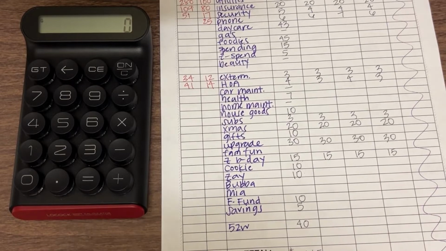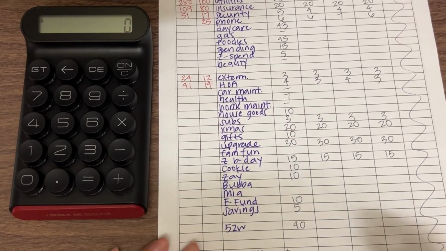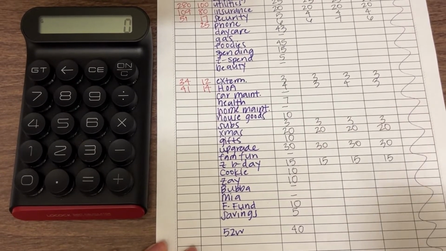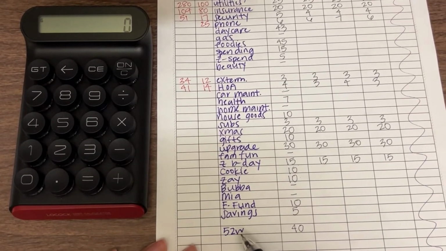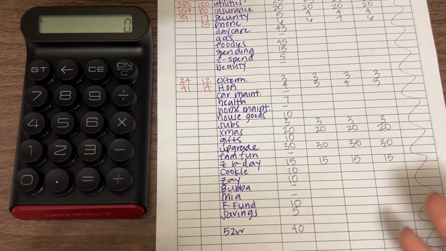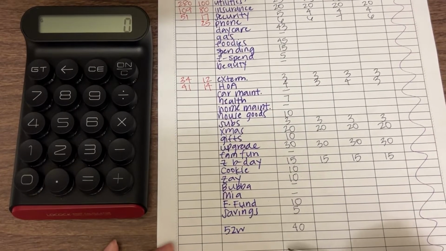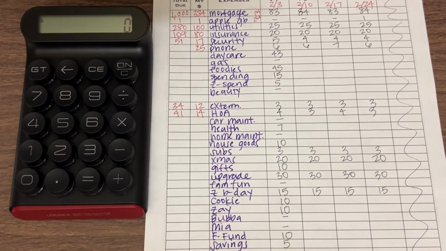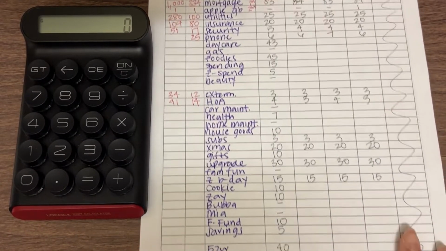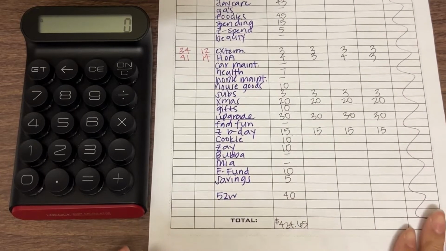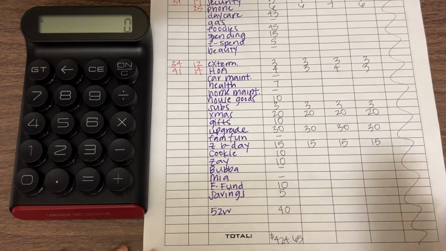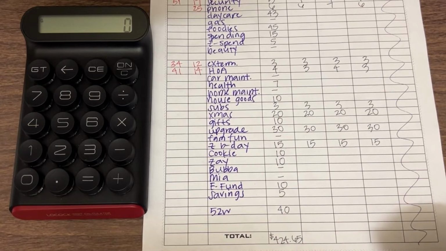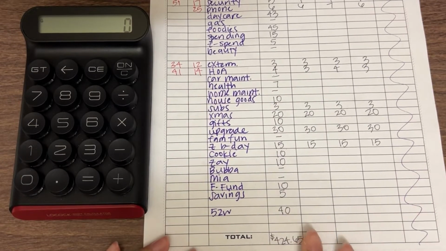So this is the zero-based budget that I do, where you give a purpose or a place for every dollar that you earn. So yeah, this is what I go off of when I do my paycheck. Now I do want to give you a little side note that this only shows my full-time income paycheck.